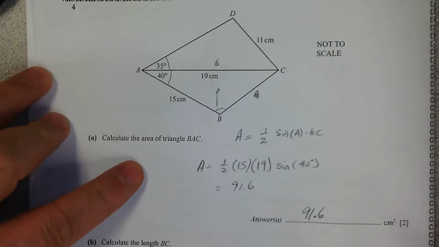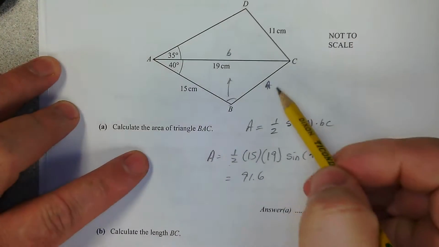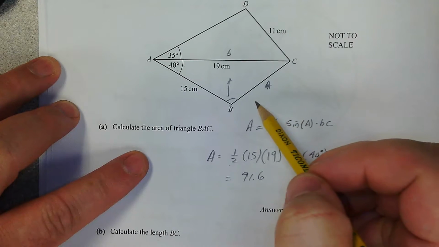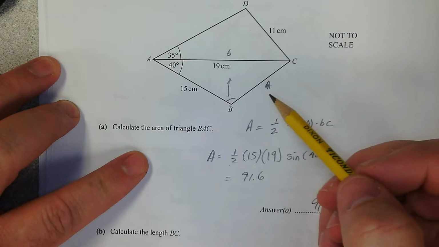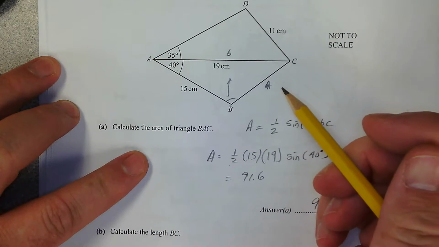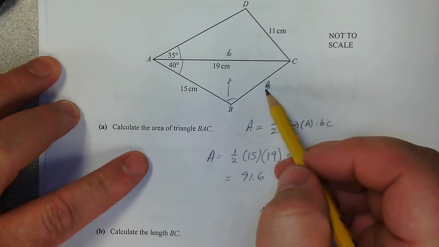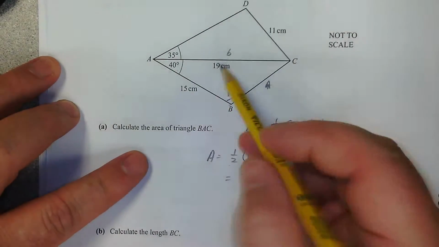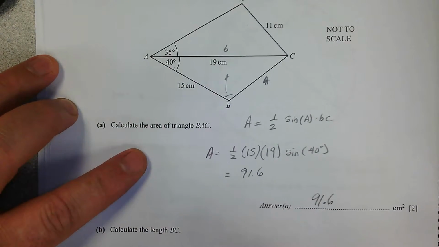Calculate the length of BC. That's this side right here. Oh man, all right. So calculate the side BC. Well, we've got a couple of options. We've got the law of sines and the law of cosines, or sine rule, cosine rule, however you want to say it. We know that the opposite angle is 40. We have two sides and the included angle, so we're going to have to use the cosine rule, right?